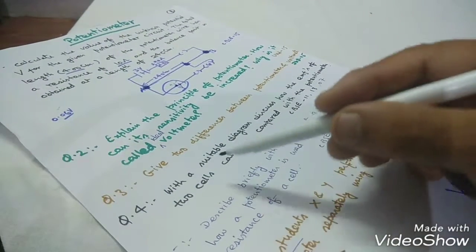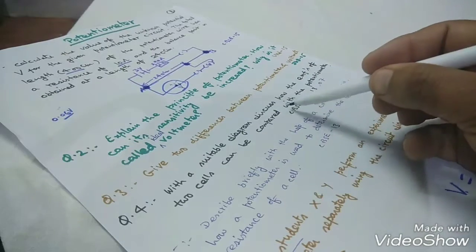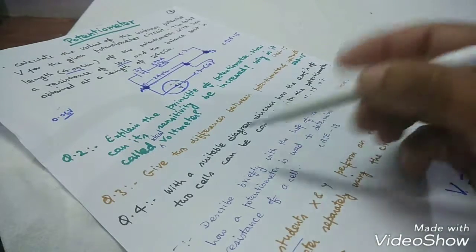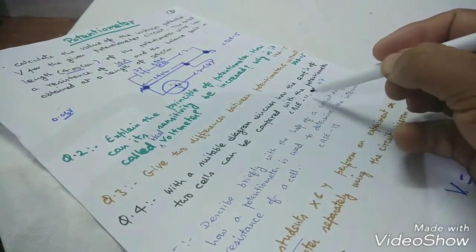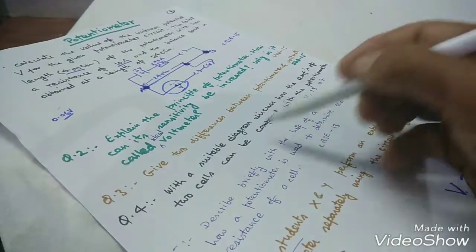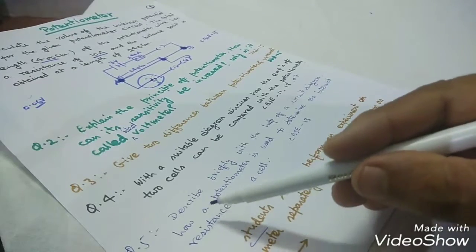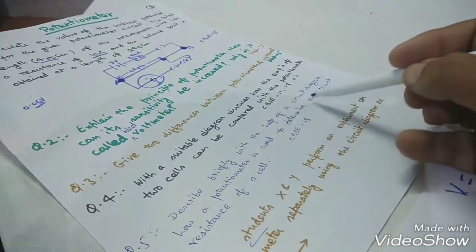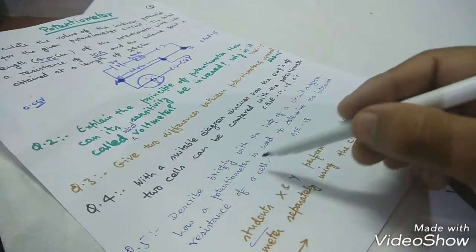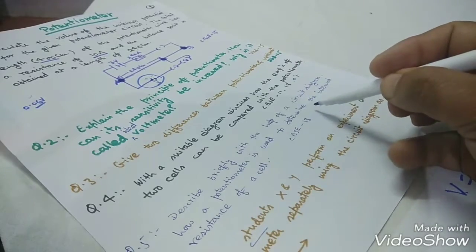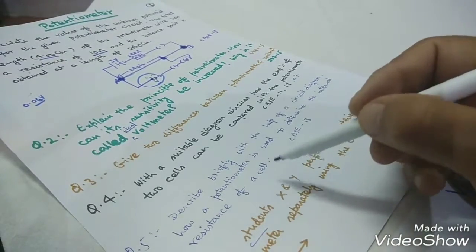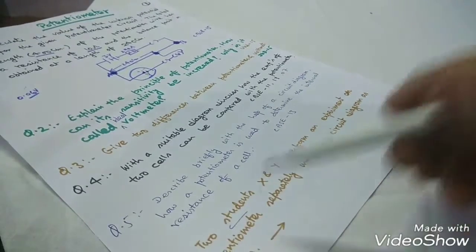Question number 4. With a suitable diagram, discuss how the EMFs of two cells can be compared with the potentiometer. This we have already discussed. You can go through that. Next question, describe briefly with the help of a circuit diagram how a potentiometer is used to determine the internal resistance of a cell. That also we have covered.